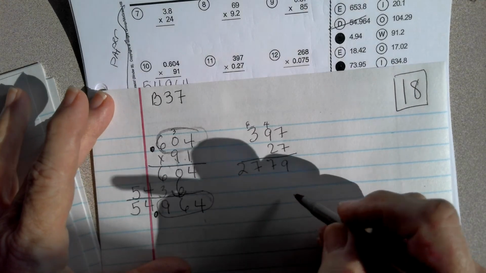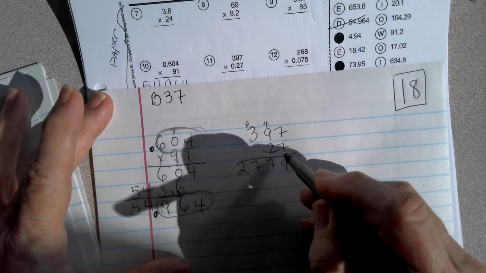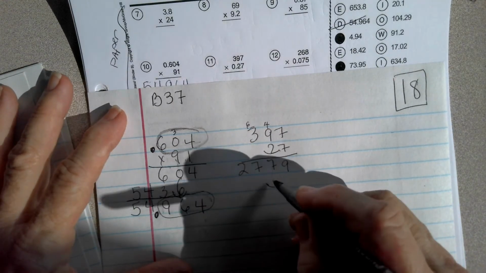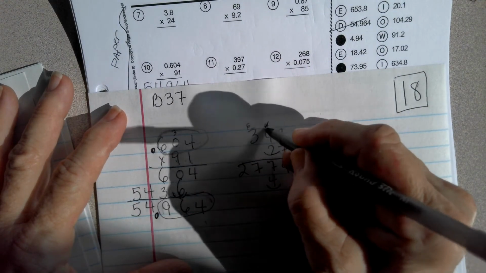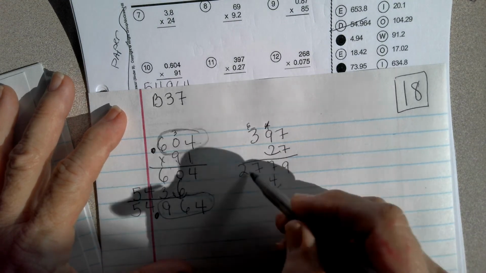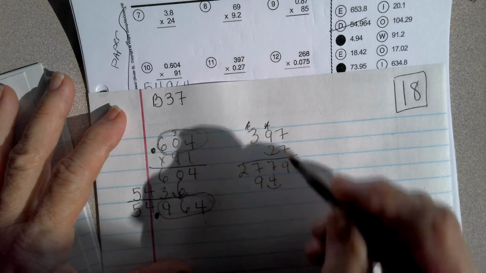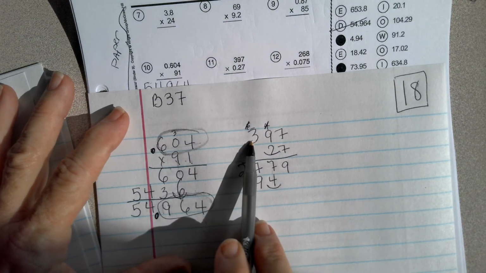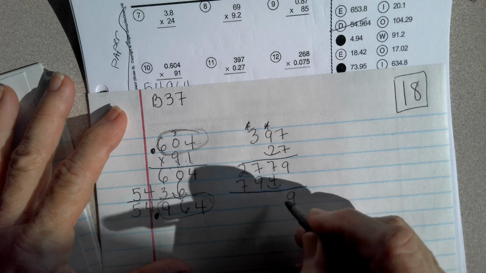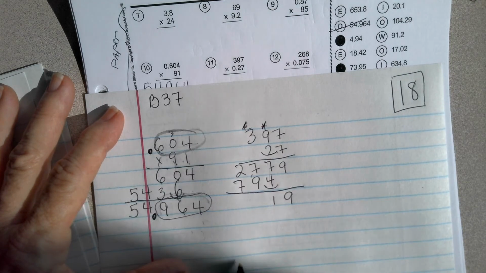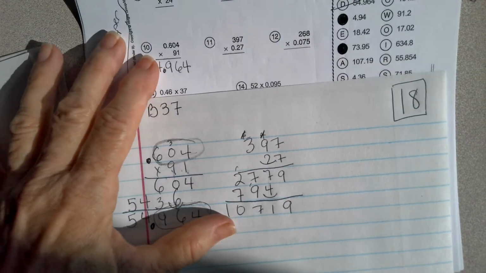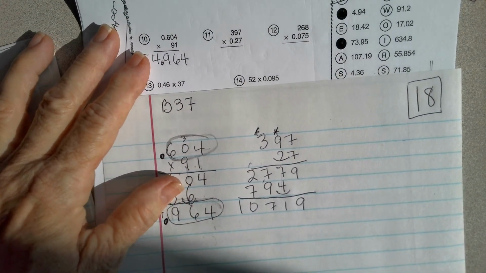Then when I start with the 2, I start under the 2. So 2 times 7 is 14. When I carry that 1, I'll just cross over that 4. 2 times 9 is 18, 19. 2 times 3 is 6, plus 1 is 7. And I hope this is it. 9, 11, 17. Okay, I am sure that's it.